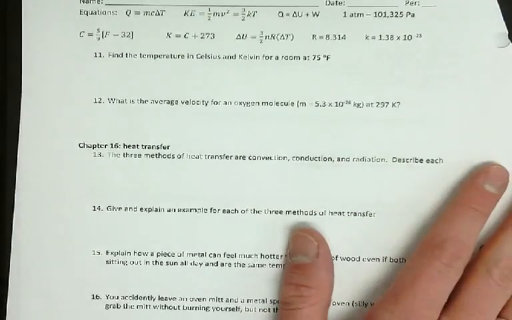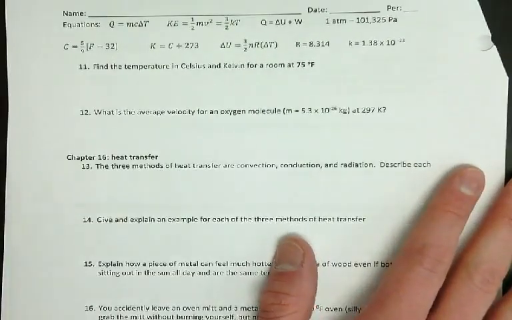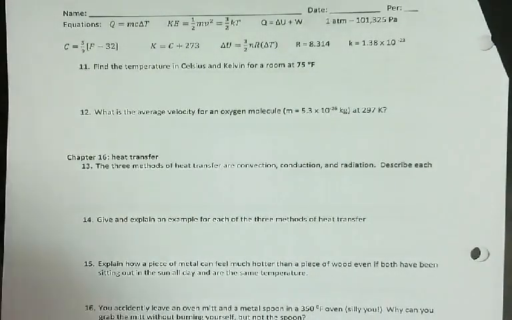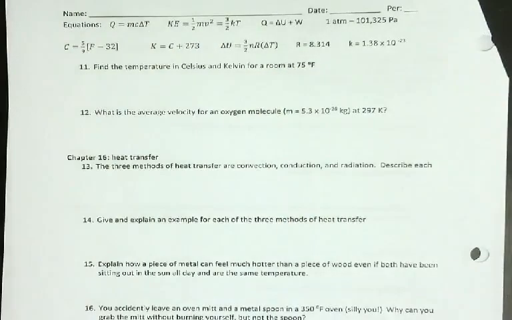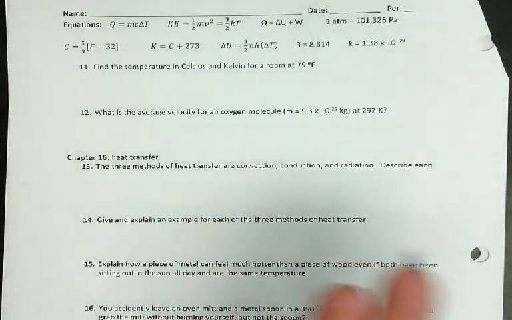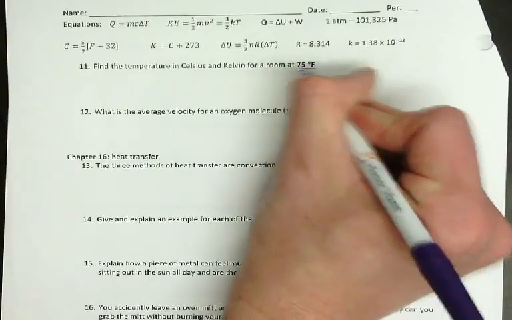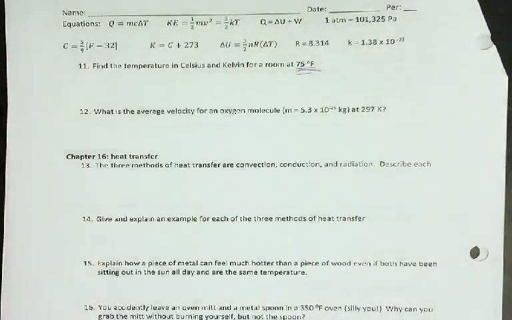Number 11, find the temperature in Celsius and Kelvin for a room at 75 degrees Fahrenheit. Again, I will bold the things that need to be converted. This one tells you to convert, so it should be obvious, but in case it's not, I'm bolding the 75 so you know which one to convert. So you need to figure out the temperature in Celsius and in Kelvin. Go ahead and try that one.